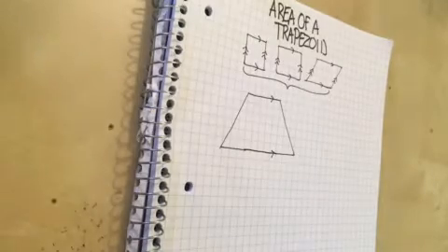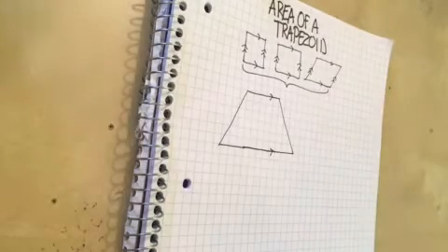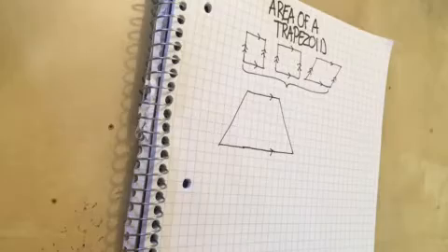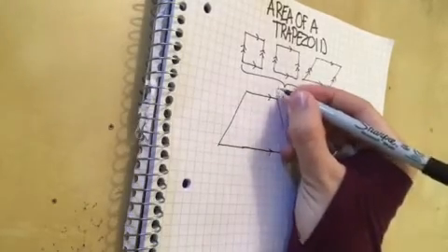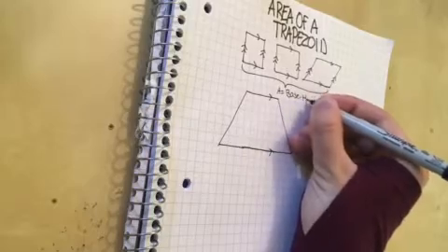Hi everyone, so today I will be going over the area of a trapezoid. So first of all, I figured we should start off with what we know, and that is that the area of any parallelogram is base times height.